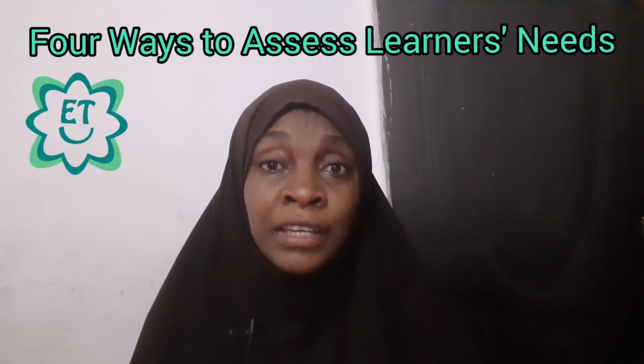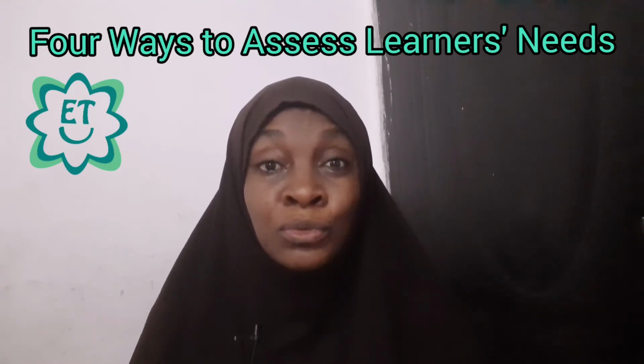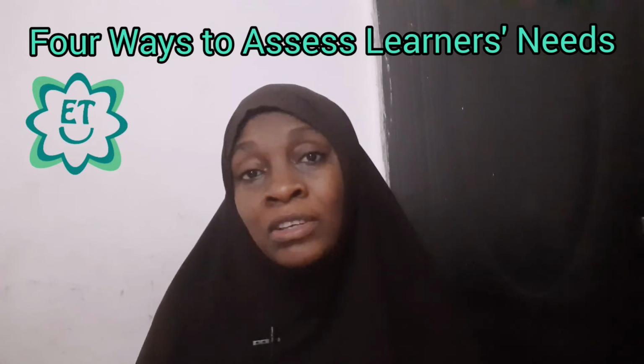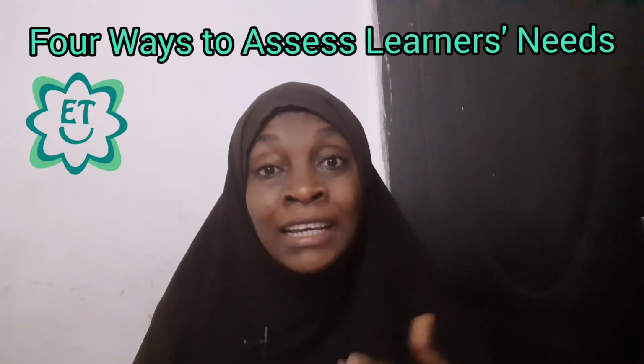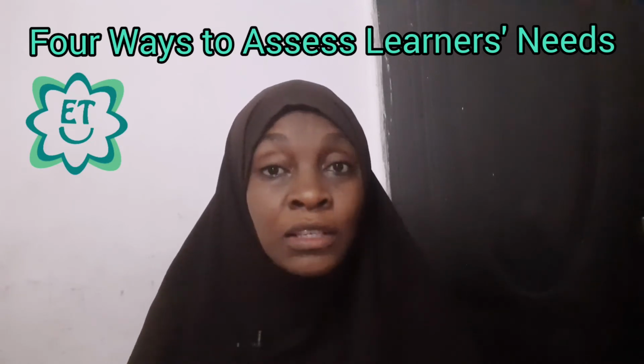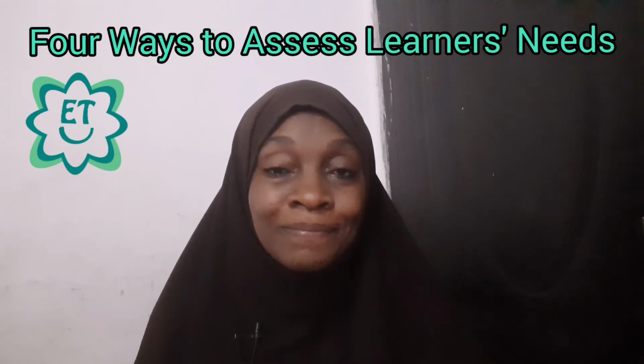You can also take note of times when the learners struggle or times when they're not in the mood to do a task. Then you know that maybe they don't like that task, or maybe because they have that deficit or that gap, that's why they're not so happy to engage in such a task. So the first one, like I said, is observation and keeping of records.